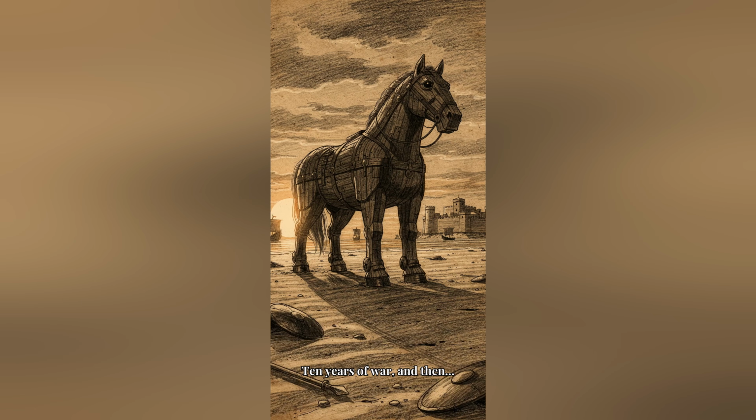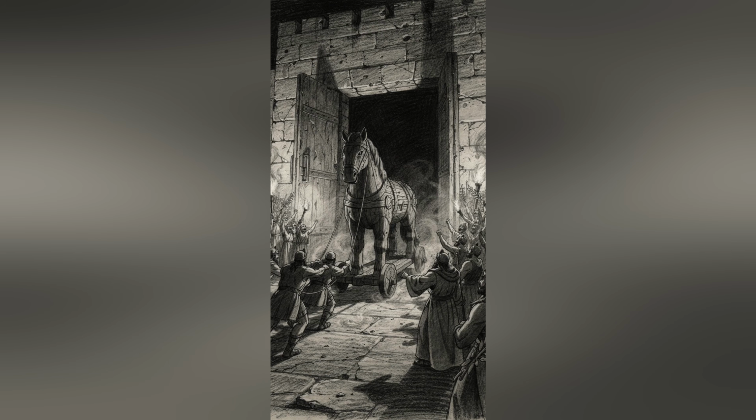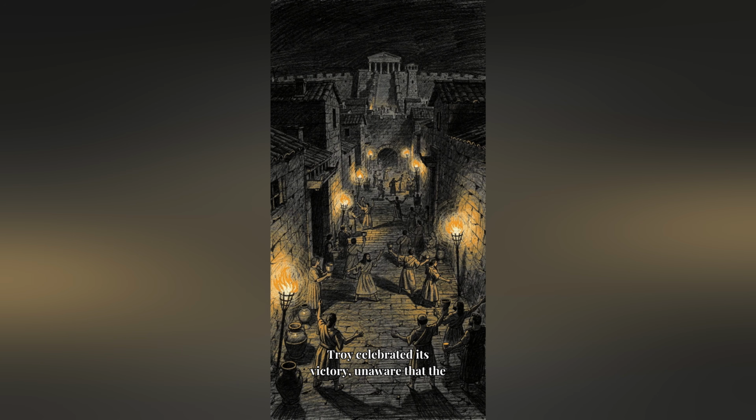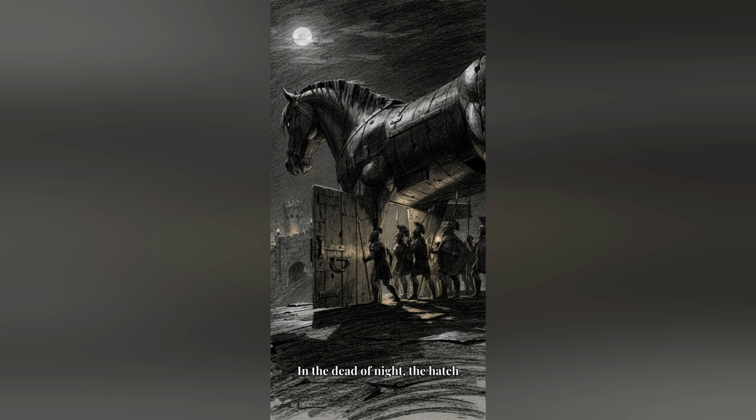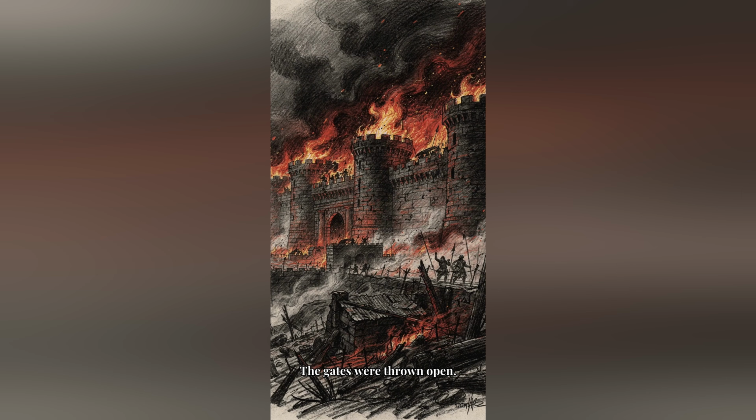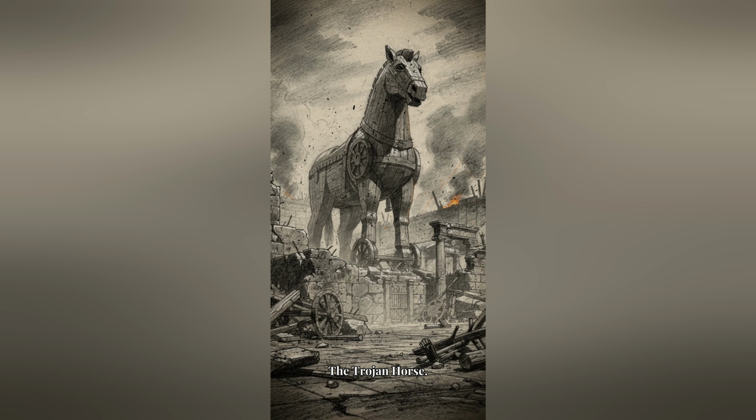10 years of war, and then silence. The Greeks were gone, leaving only a gift. A massive wooden horse, a token of surrender, or a deadly trap. Troy celebrated its victory, unaware that the enemy was already inside. In the dead of night, the hatch opened. Odysseus and his elite warriors descended. The gates were thrown open. Troy fell, not by force, but by history's greatest deception, the Trojan horse. A reminder that sometimes the greatest weapons are the ones we let in ourselves.